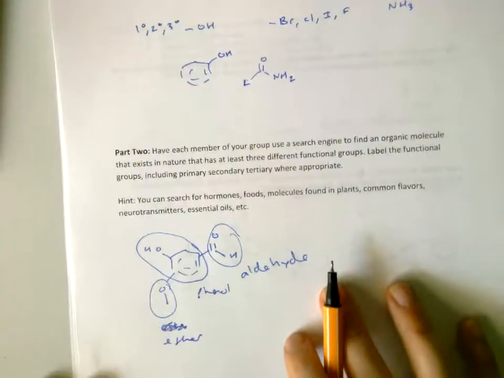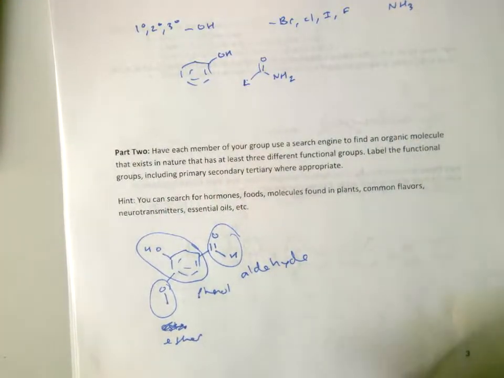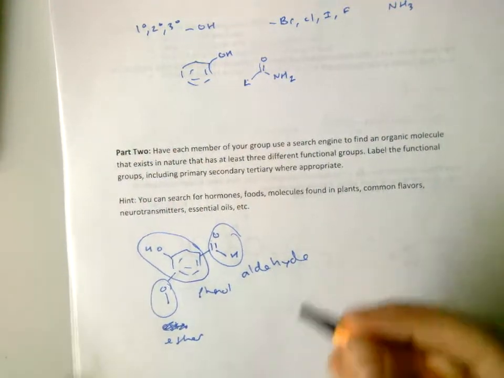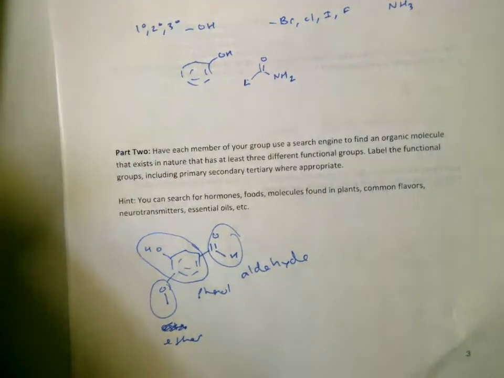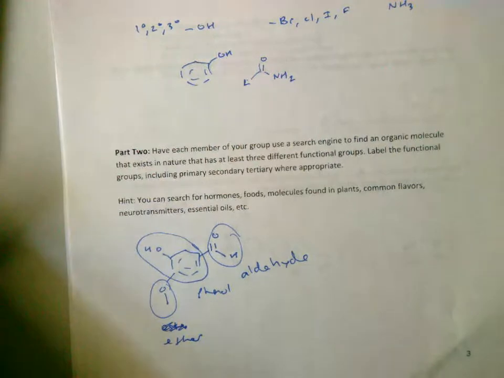I didn't have it drawn on there. So that's kind of what I wanted each one of you to do, that kind of searching and find something that relates to one of your interests that has these things in it. An interesting one that's in, I think, lavender.